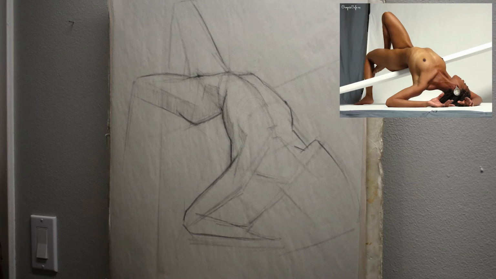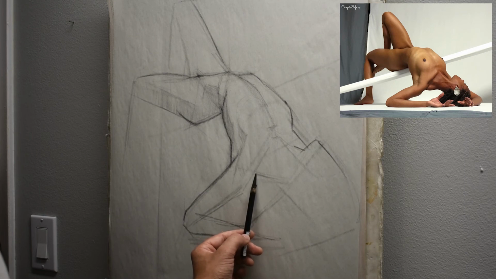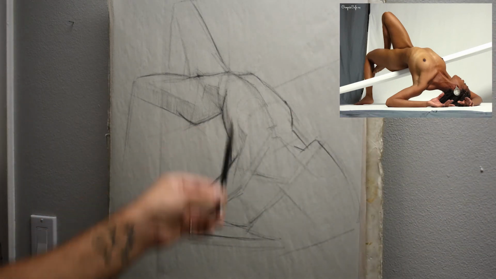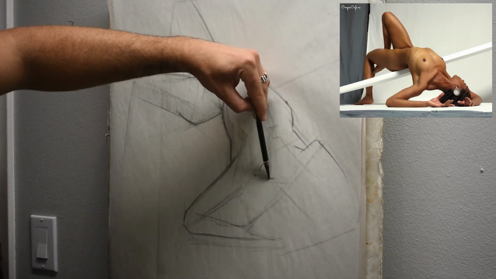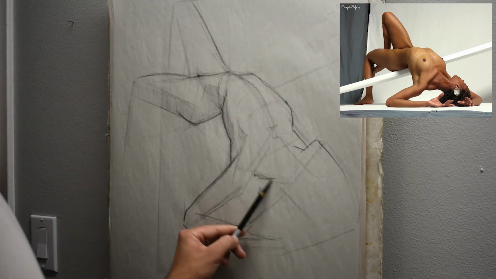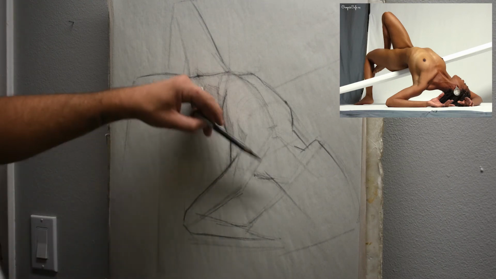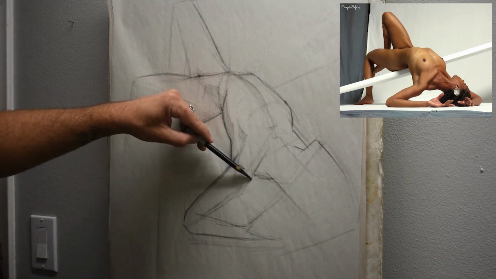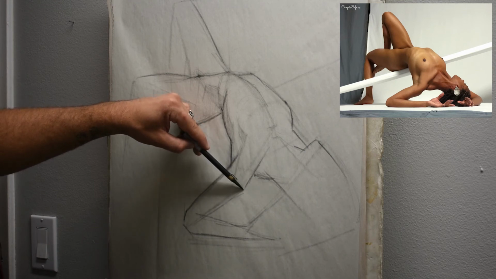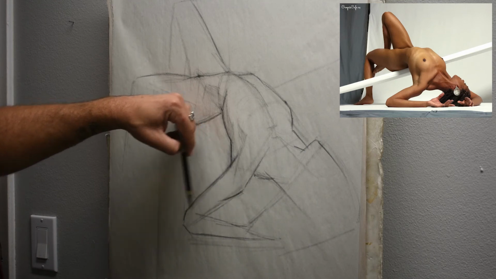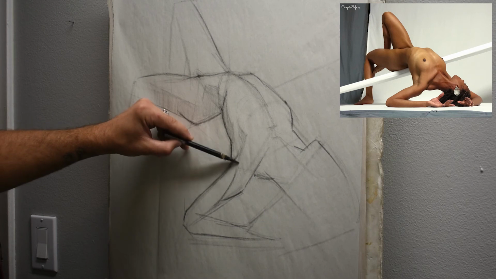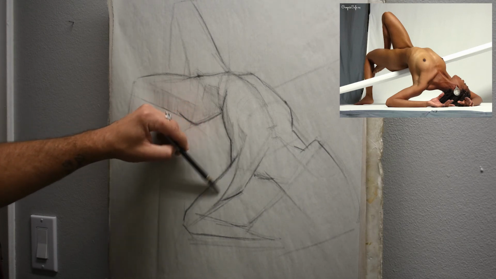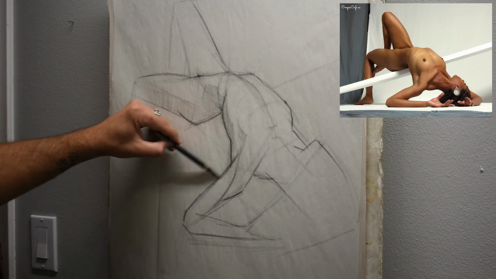So this area, I'm not working the arm, it definitely needs adjusting based on where I'm trying to place the rest of these marks. Trapezius here. Arm deltoid, you can feel the deltoid here, bicep here.